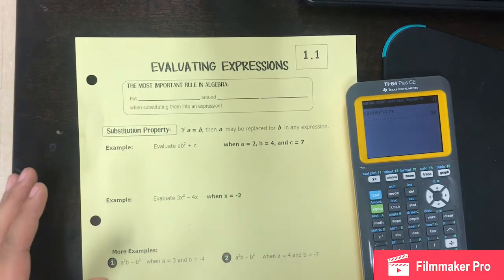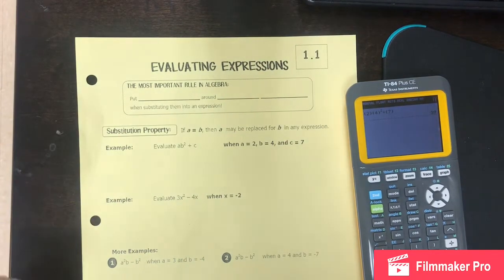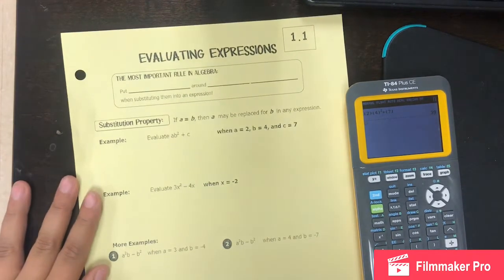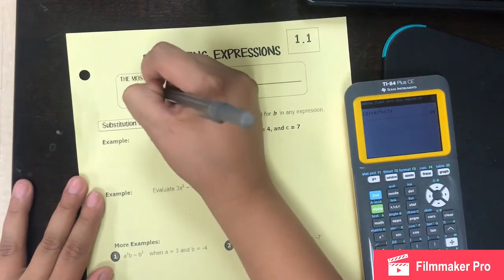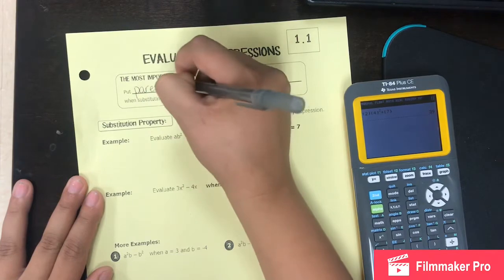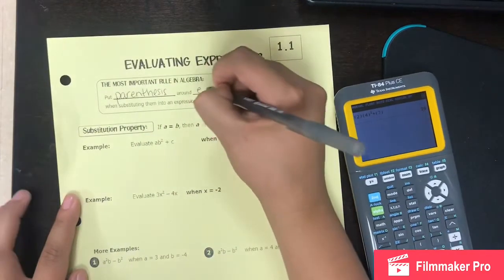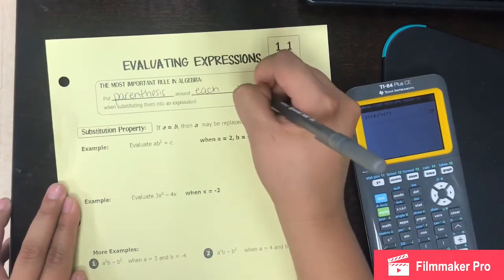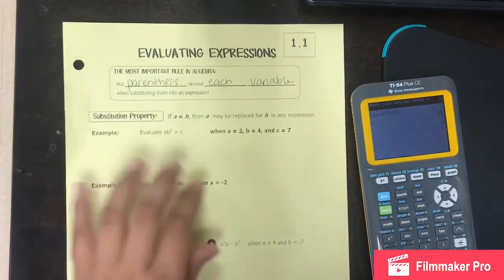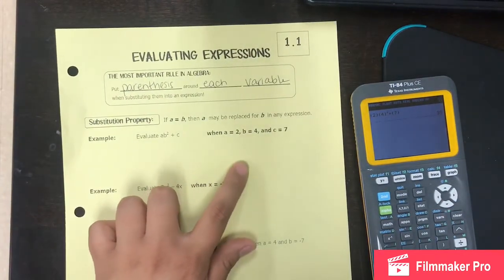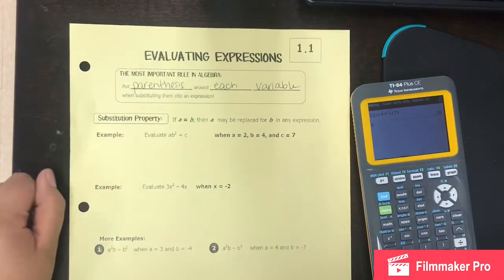Okay, so we're going to continue evaluating expressions for today as well. The most important thing when you're evaluating expressions is that when you substitute a variable with a numerical value, you need to include parentheses. So we have to put parentheses around each variable. They're always going to give you what values they want you to substitute for the variables.